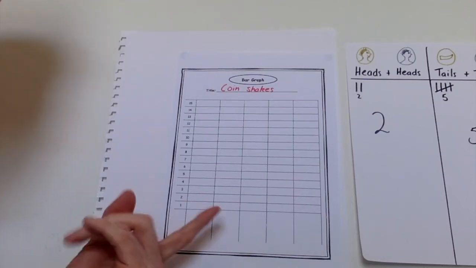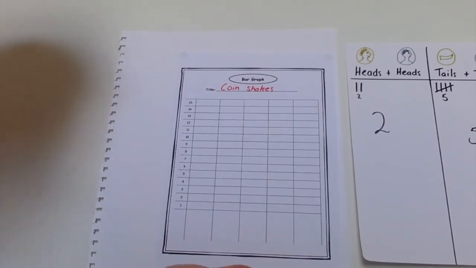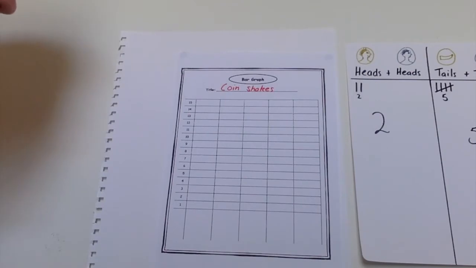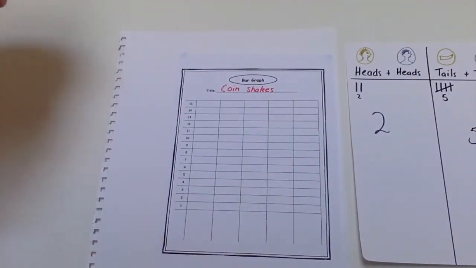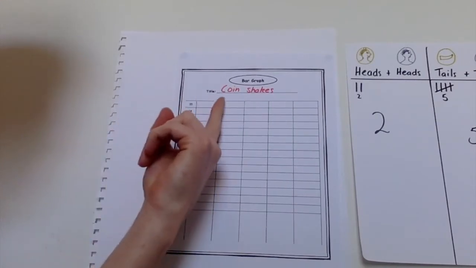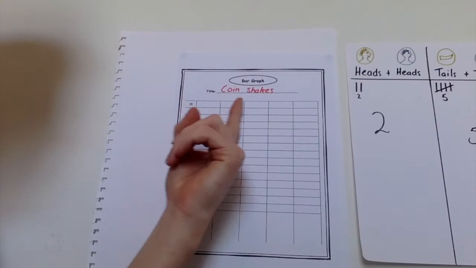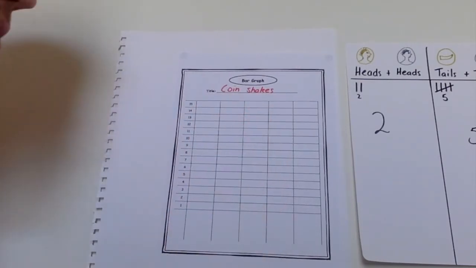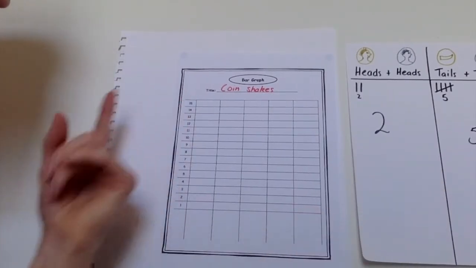Now I'm going to show you how to make your bar graphs. So, this is what a bar graph looks like when it's not completed yet. Okay, so what are some of the things that you noticed so far? One of the things is the title. All graphs need a title, and I've called it coin shakes. These are my results from when we were shaking our coins in our cups and releasing them. So that's our title.